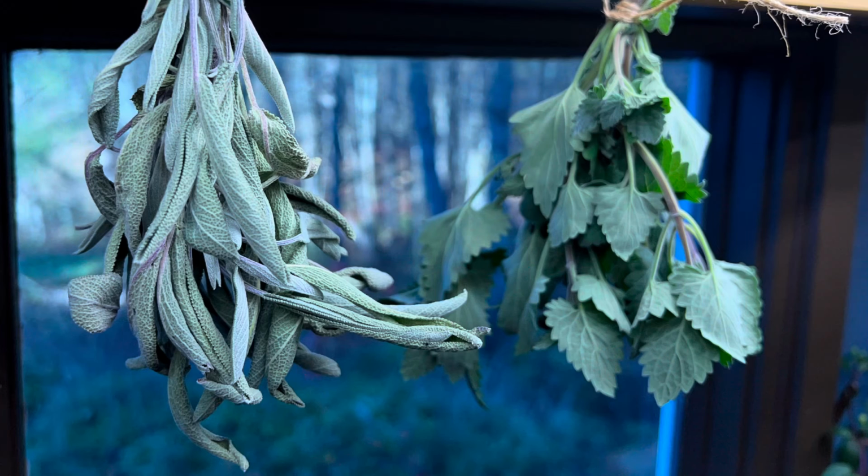Now, if you have the option for long-term storage, you can use your windowsill apothecary to prepare herbs. For example, maybe you have an abundance of catnip growing in your windowsill. You can trim that plant and hang your catnip and use the power of the sun to dry it. And then once that herb is dry, you can put it into a mason jar or some kind of sealable glass jar and put that away for long-term storage in a cool, dark environment.